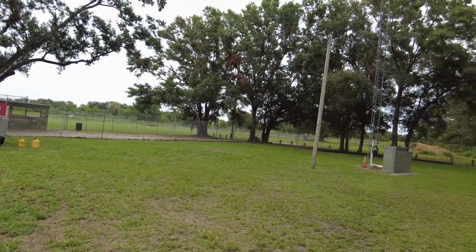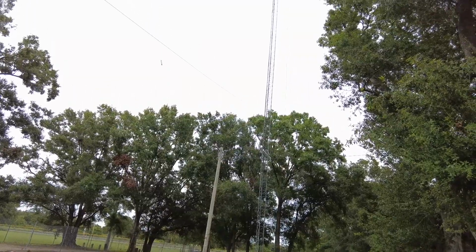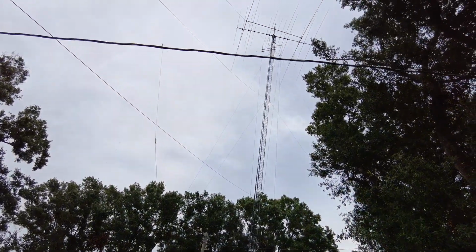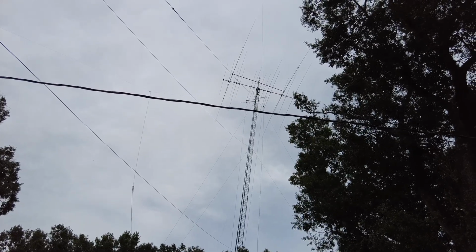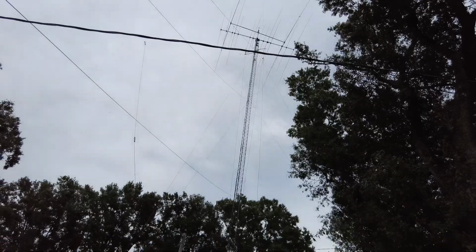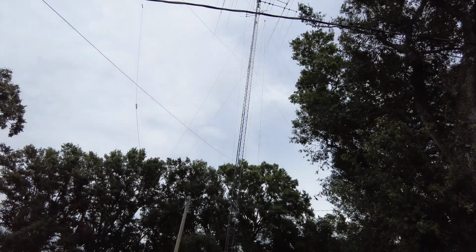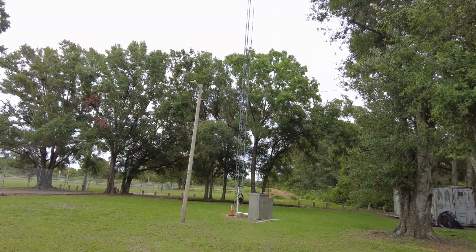And we have 500 foot of drop wire that goes from the generator to the alpha station. That tower is 110 feet. At the bottom is a Force 12 C31, and above it is a Magnum 240 from Force 12. And for 80 meters, we're using another Carolina 80.